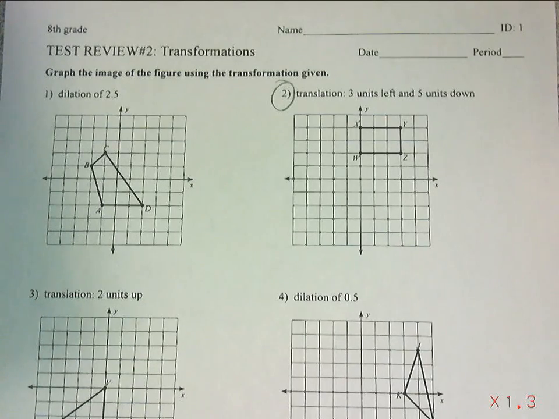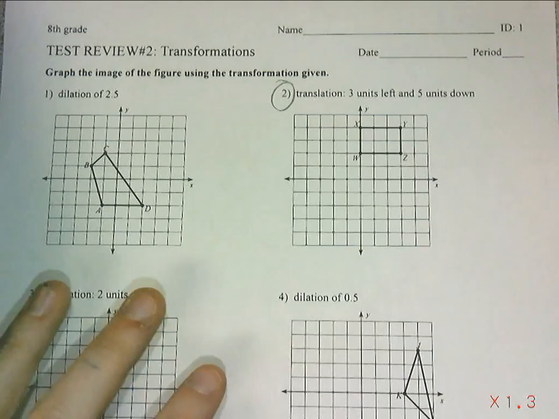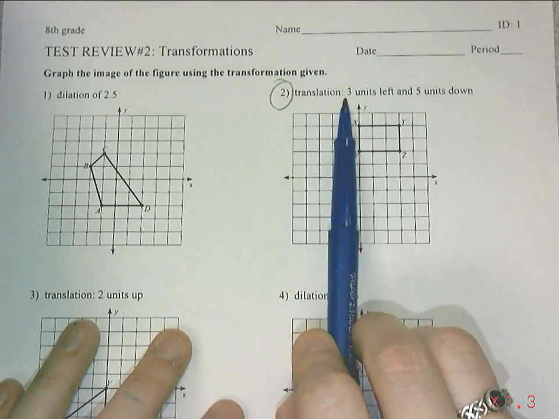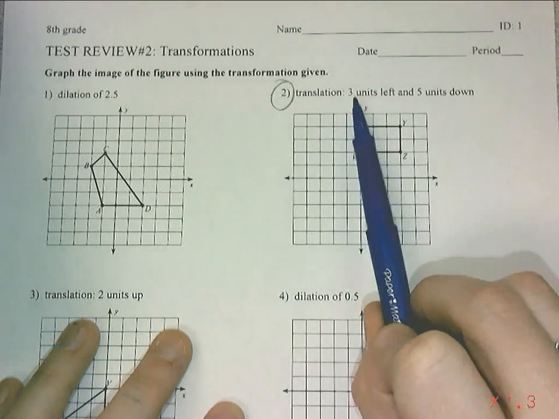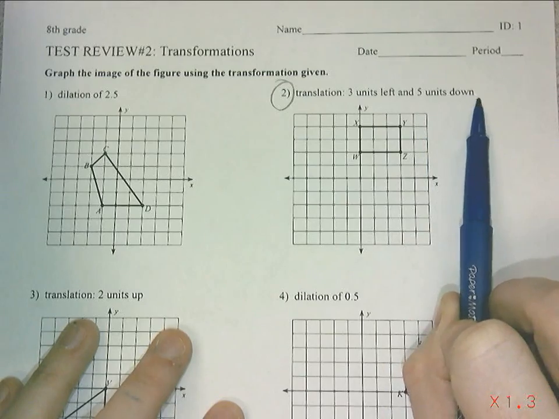Okay, so we're going to go over a few different types of problems so that you can have a little review before your test on Thursday this week. The first one that we're going to do is a translation. Translation, remember, means slide. This one says we're going 3 units left and 5 units down.